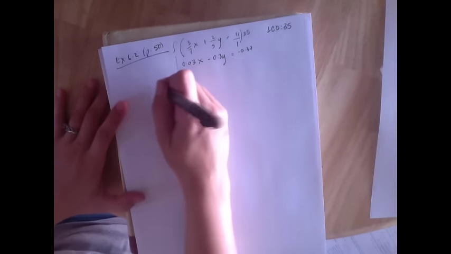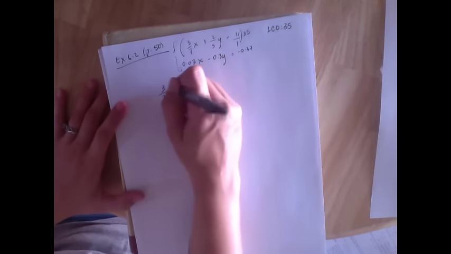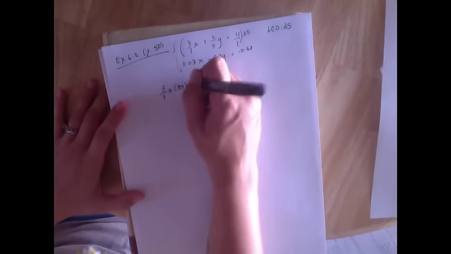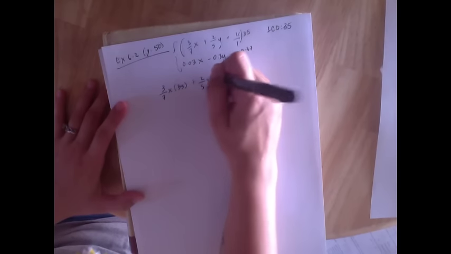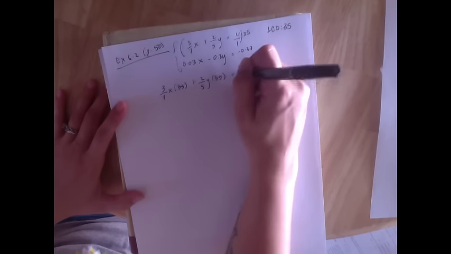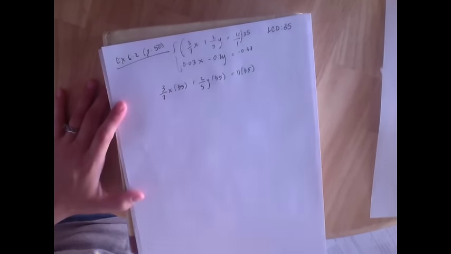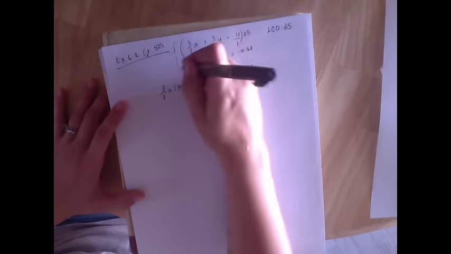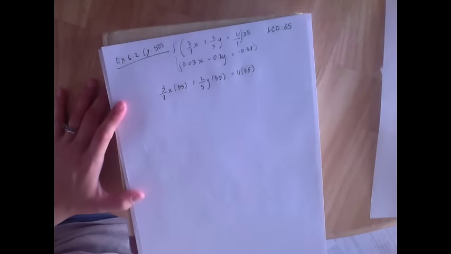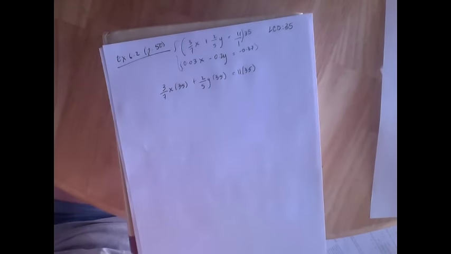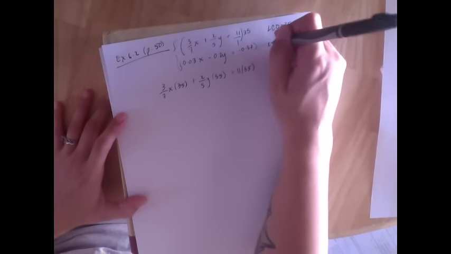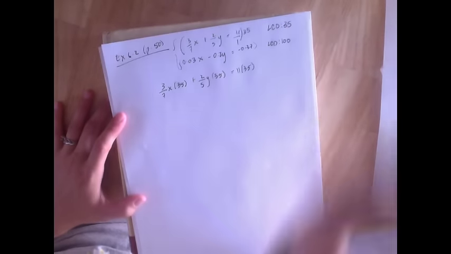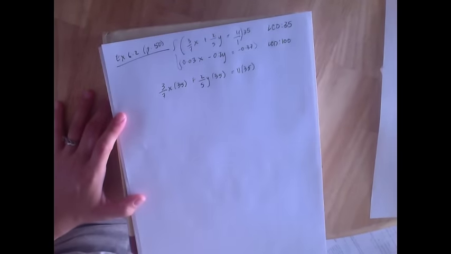So here, I will have 3 over 7x times 35 plus 2 over 5y times 35 equals 11 times 35. In this equation, I have decimals, but decimals are really just fractions in disguise, and I can find my least common denominator as 100, because that is my biggest decimal place.